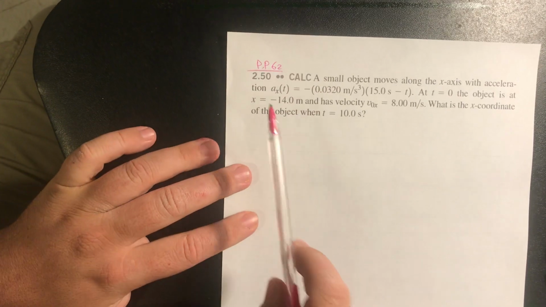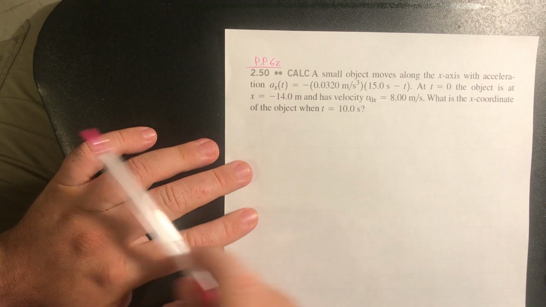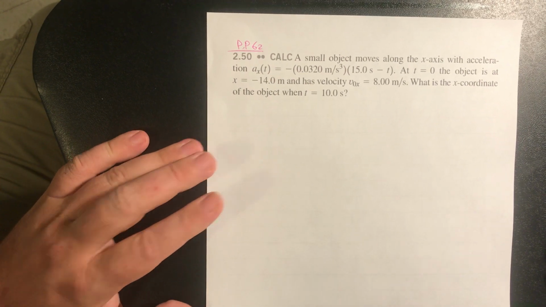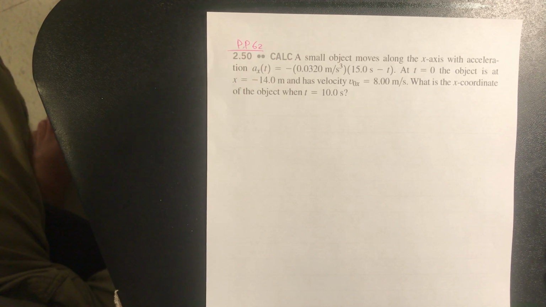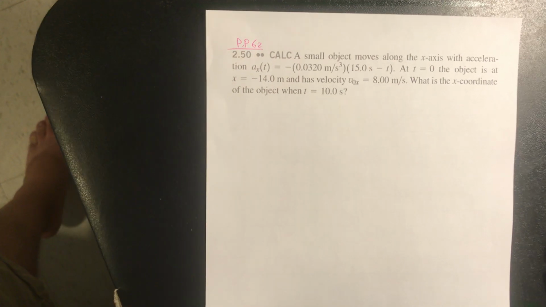Now this is another problem on the same page, which is 2.50. It is simple, just like the first example. You can do it, and I think this section is very important to us in physics and in mathematics. Thank you.